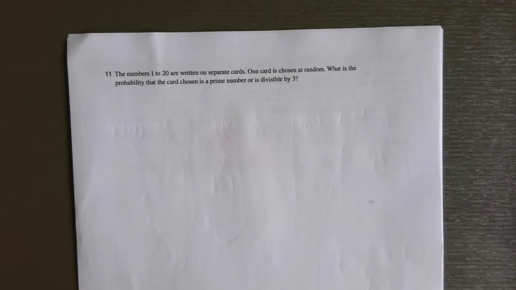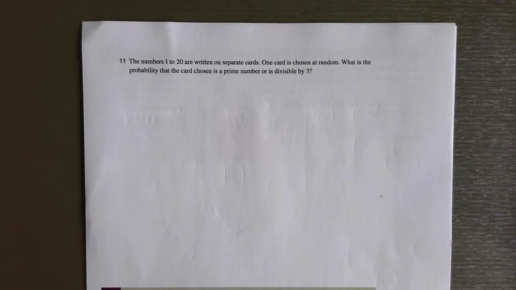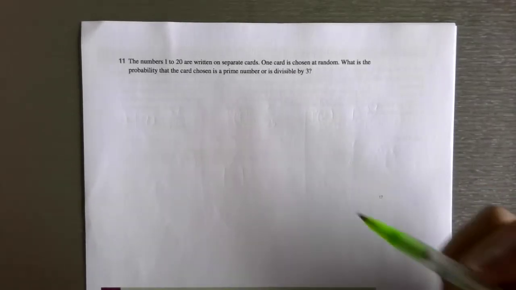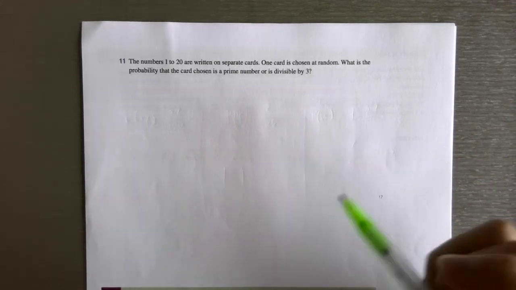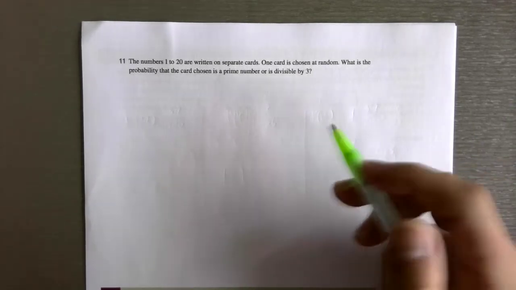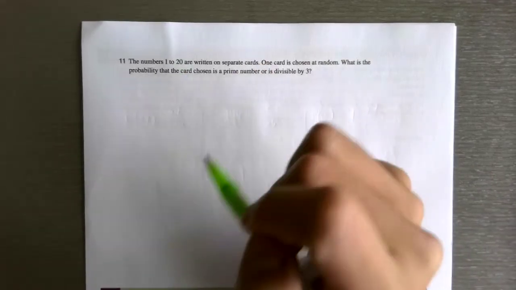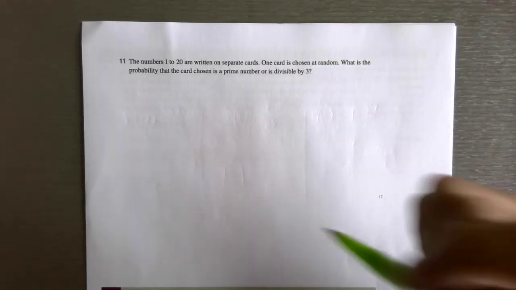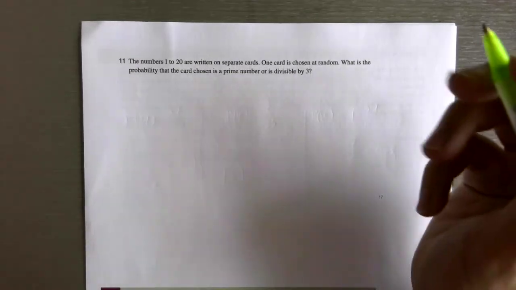Our very last problem is here. The numbers 1 to 20 are written on separate cards. One card is chosen at random. What is the probability that the card chosen is a prime number or is divisible by 3? Now, this is the only example where we can actually go, hang on, our sample space and our chance is going to be equal. So the chance of drawing a 1 is the same as drawing a 5, which is the same as drawing a 20, which is the same as drawing any of these numbers.